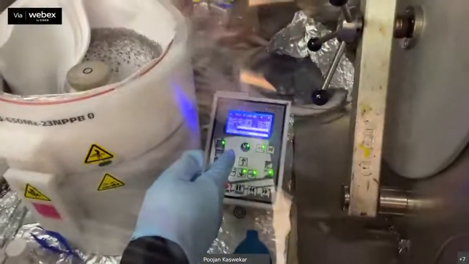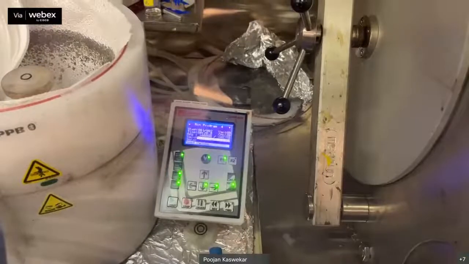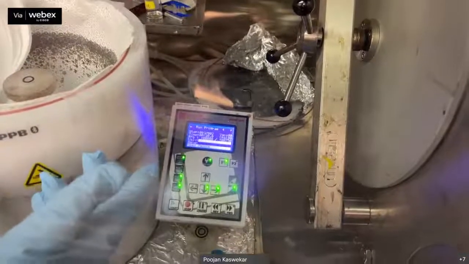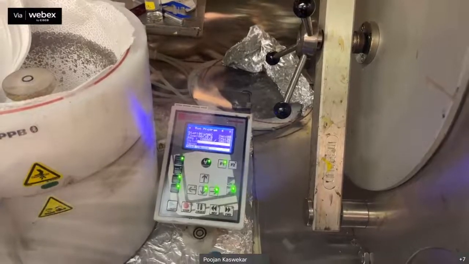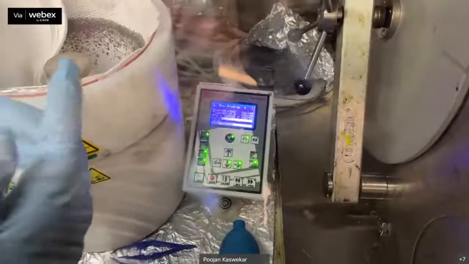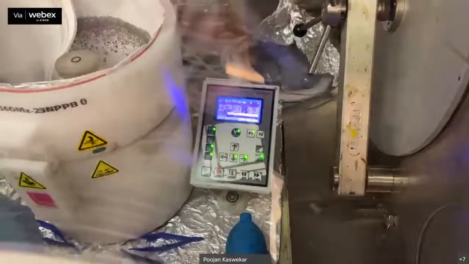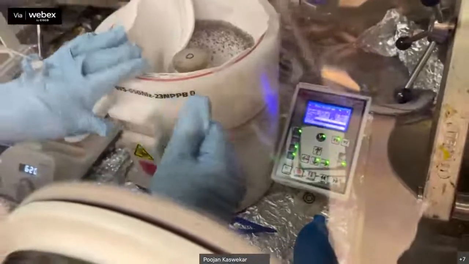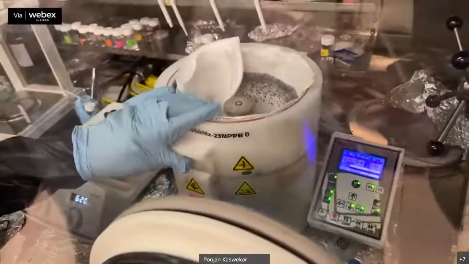So here we have the scene interface. So now you can see the RPM and the time is different. So basically in this step, we have two steps in this program. Since we have 20 seconds followed by 60 seconds. For the first 20 seconds, it's 750 RPM. And for the later 60 seconds, it's 4,000 RPM.